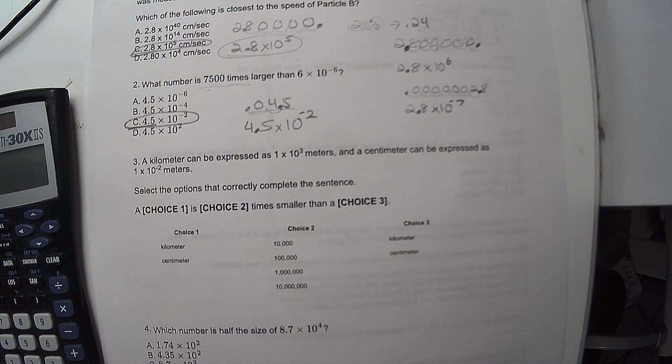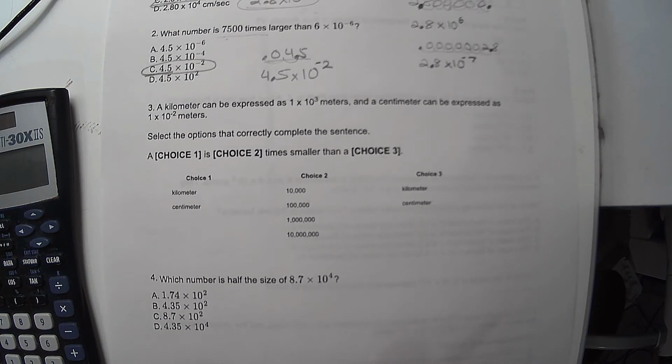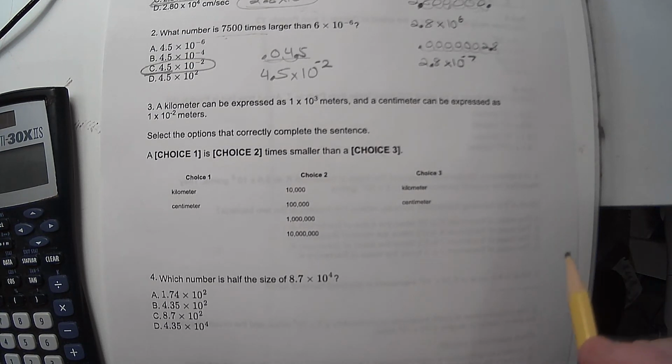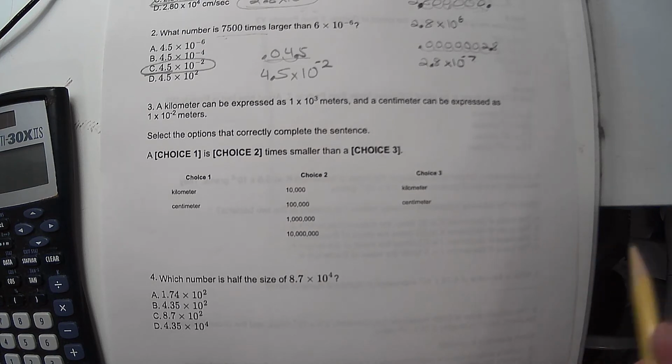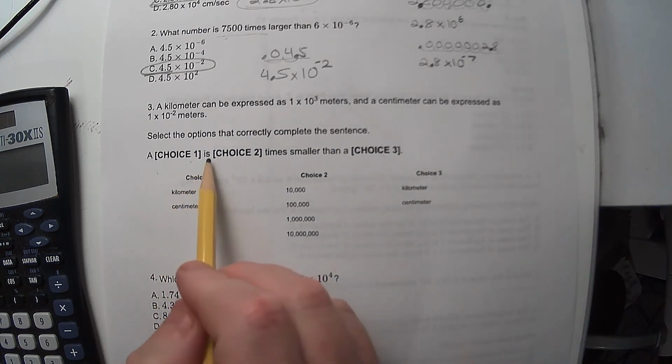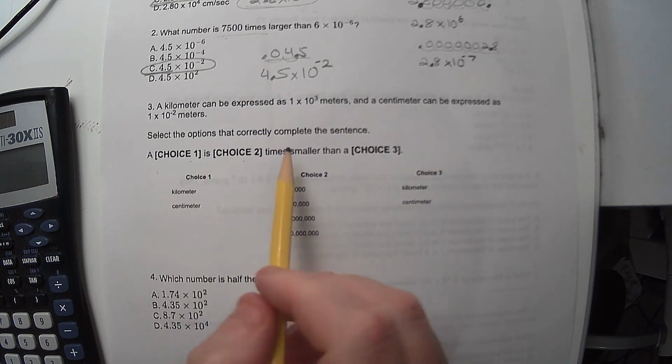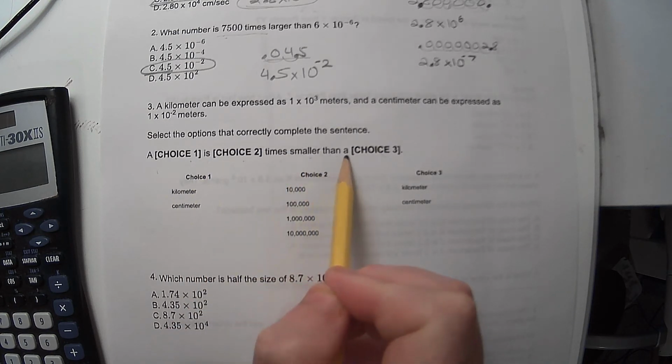Alright, let's look at number 3. A kilometer can be expressed as 1 times 10 to the 3rd meters, and a centimeter can be expressed as 1 times 10 to the negative 2 meters. Select the options that correctly complete the sentence. So we've got choice 1 is blank times smaller than a blank.